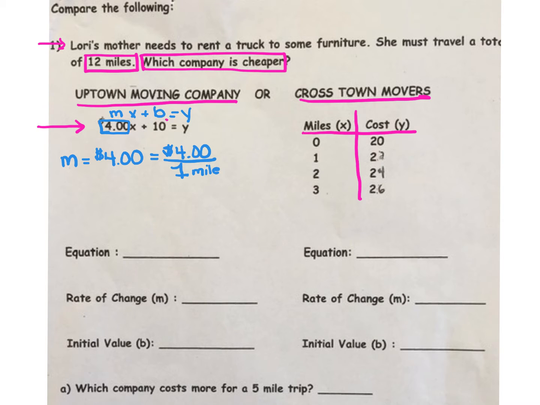And we can see that our B value is our initial cost, perhaps a $10 deposit or a $10 initial fee. But up front, we have to pay $10 before the truck leaves the parking lot. So let's answer our first few questions. Our equation was given to us, $4 times every mile x plus $10 equals y.